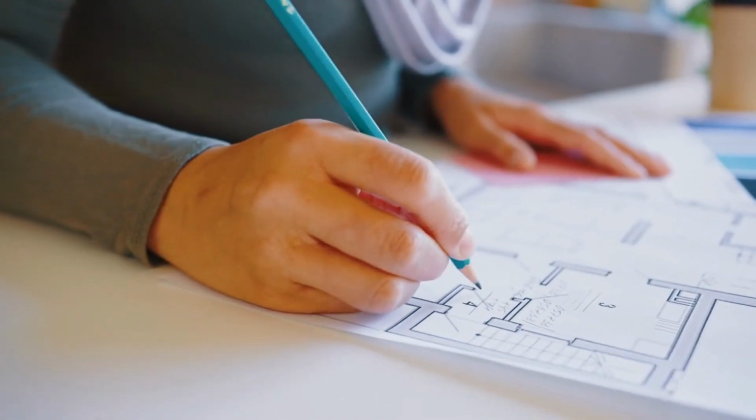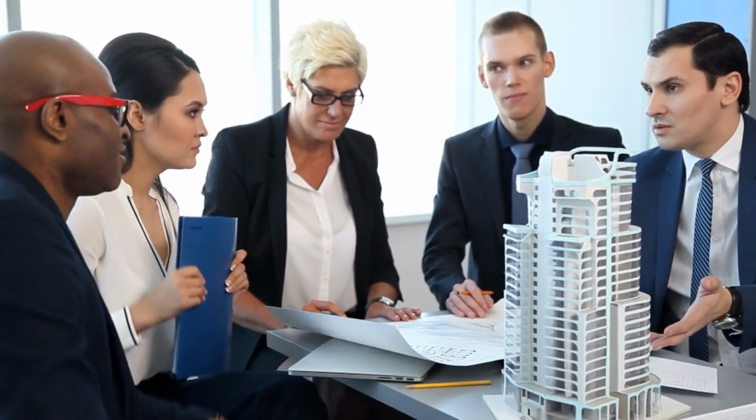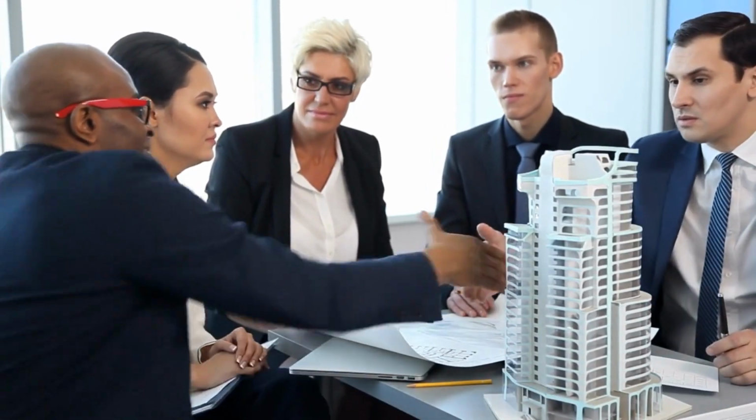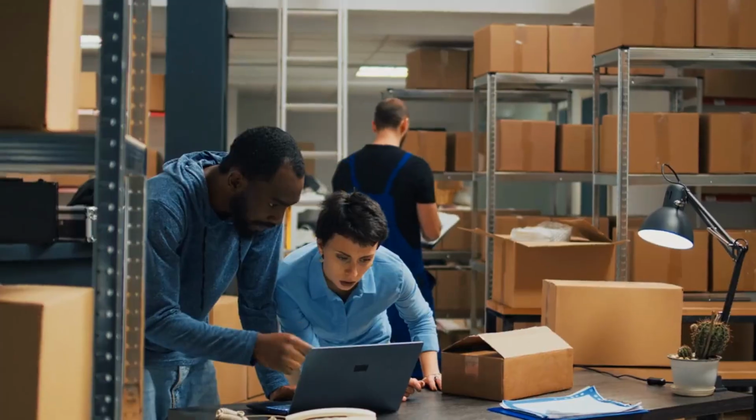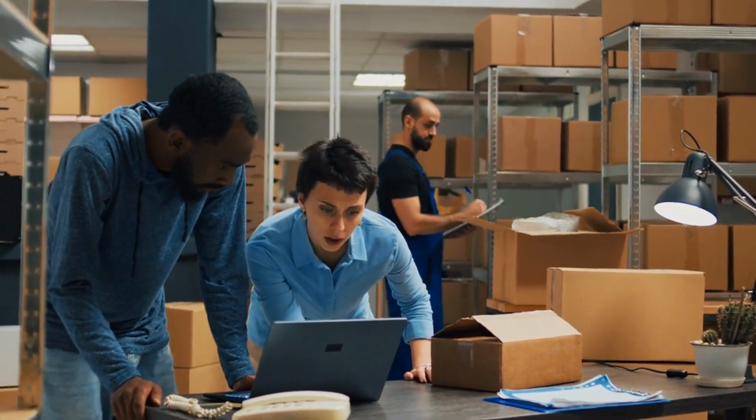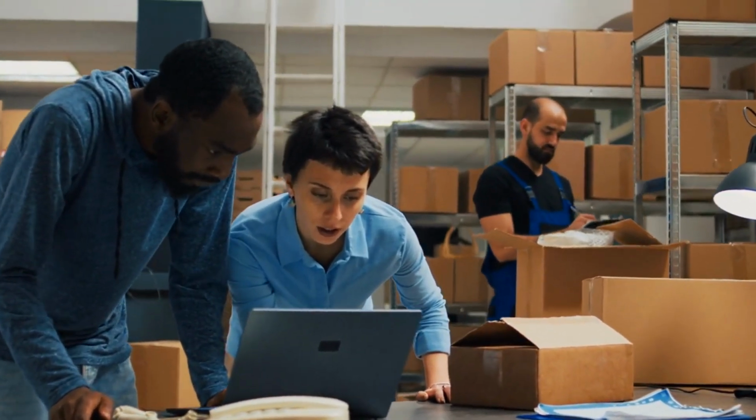Operations and implementation. Describe your day-to-day operations, including production processes, technology, and facilities. Outline your supply chain management, inventory control, and quality assurance. Discuss any permits, licenses, or legal requirements necessary for your business.